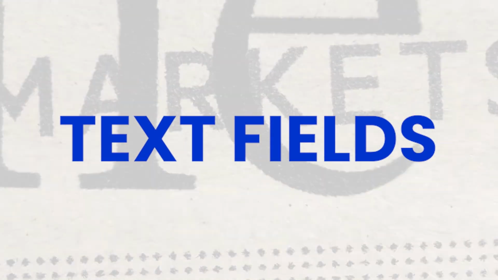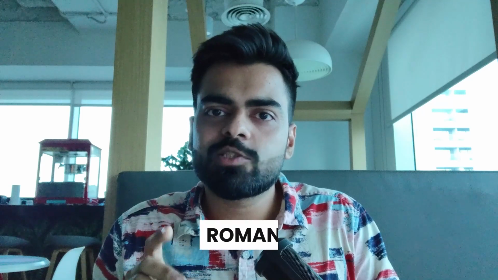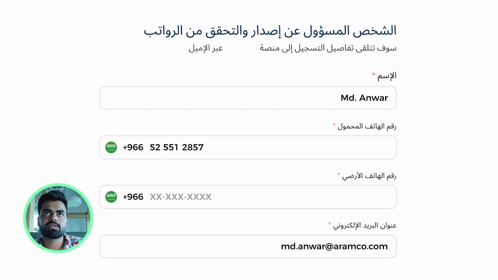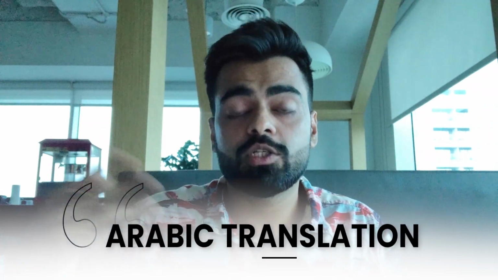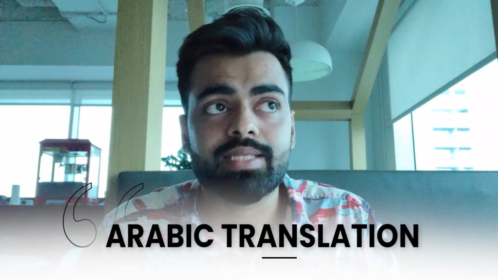Another very new part that I got to know was about the text fields. Whenever you are making any text fields, if the input remains Roman, it is left to right. But if there are translations of, let's say, numbers, it remains left to right, because there is a prefix of the number which is still on the left. So that doesn't change. That is all that I learned about the Arabic translation or the Arabic conversion of the English product design.